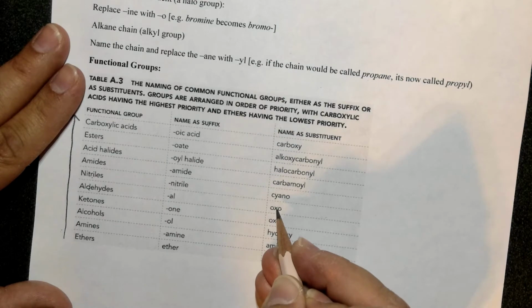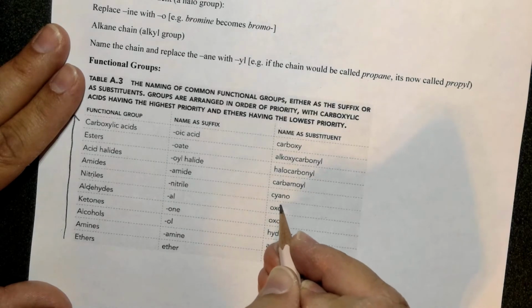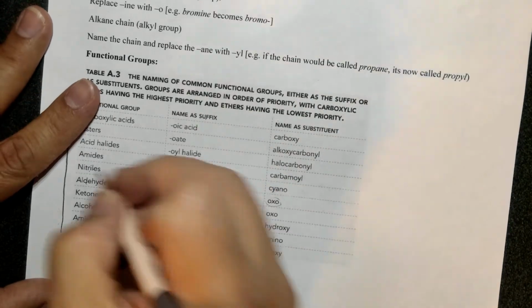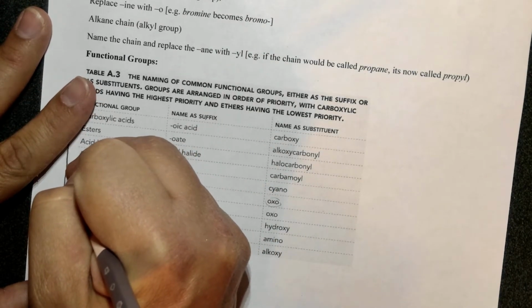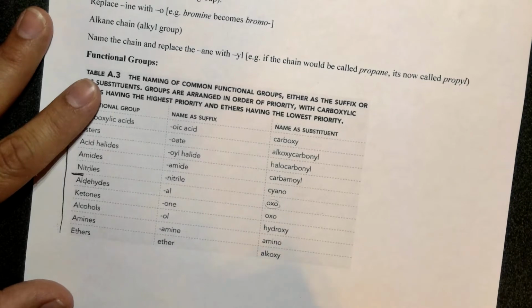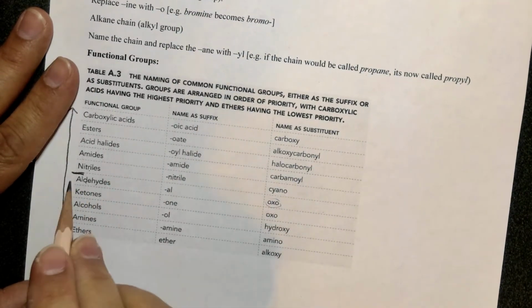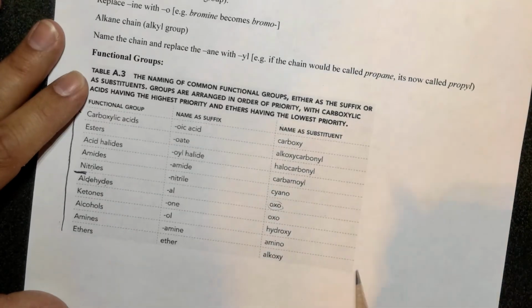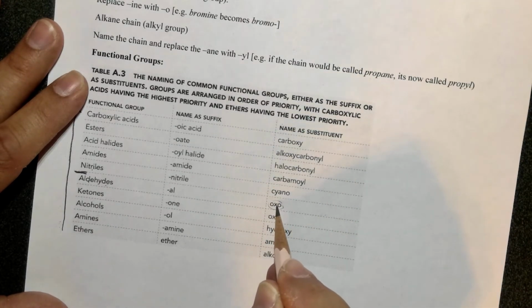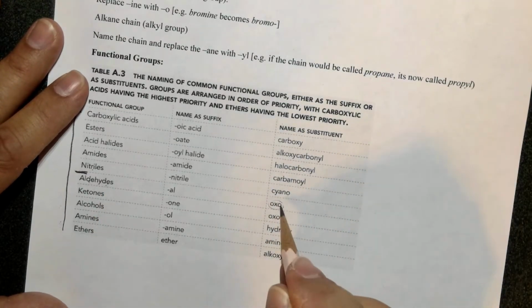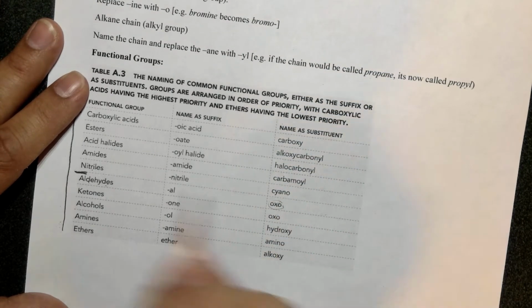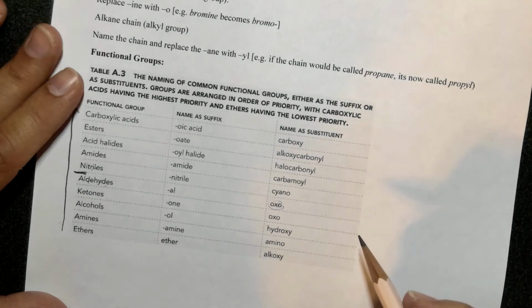And if it's going to be treated as a substituent, you use this name in the substituent section. Now for us, we're going to stop for our exam 1 at aldehydes, and because of that, there's never going to be a functional group in exam 1 that is higher than aldehyde. So you're never going to name any aldehydes in your molecule as a substituent. You're not going to use the oxo, at least in terms of aldehydes, as a substituent name.